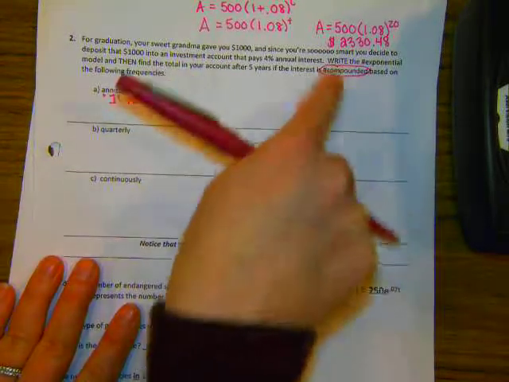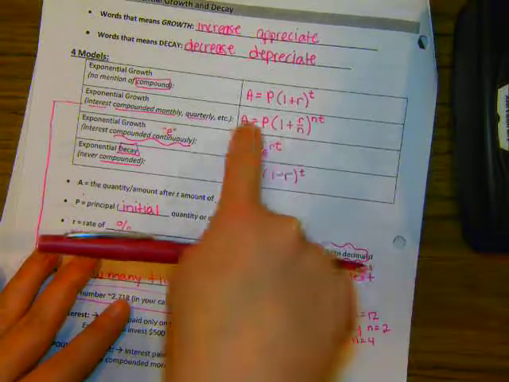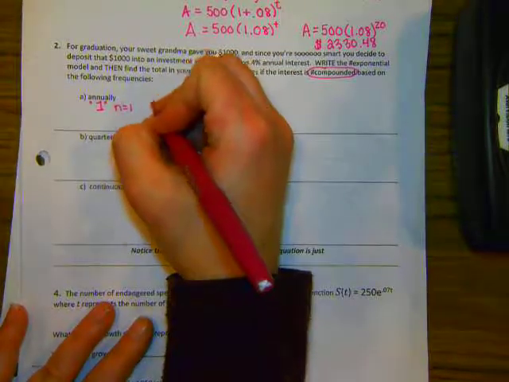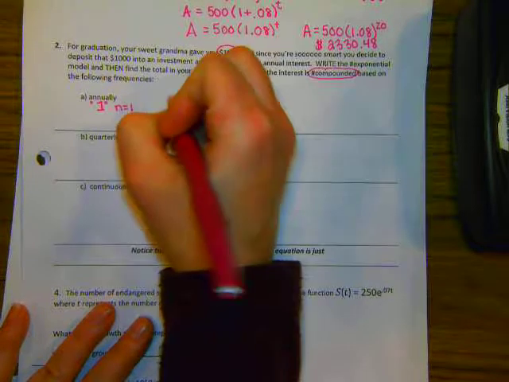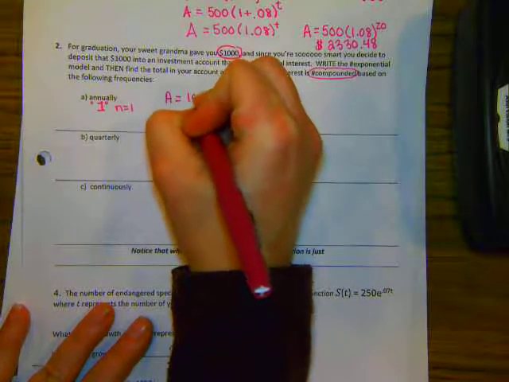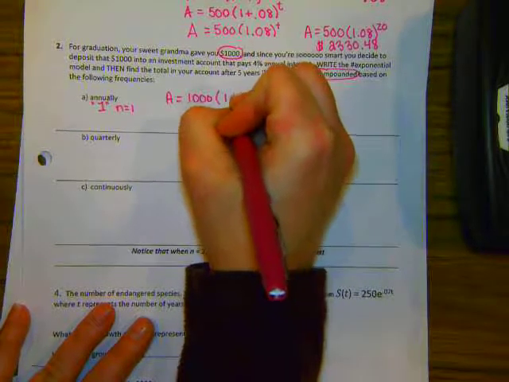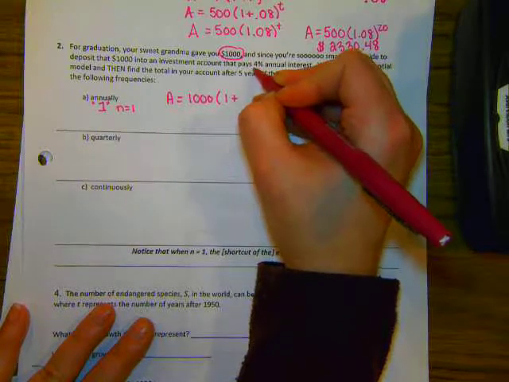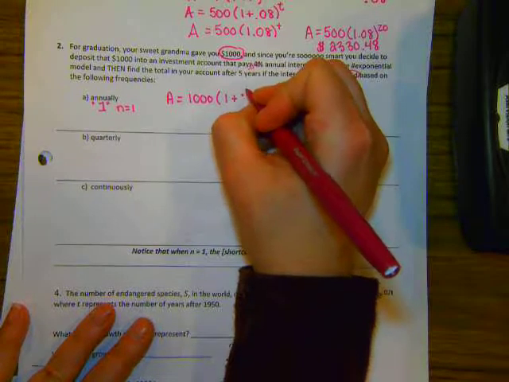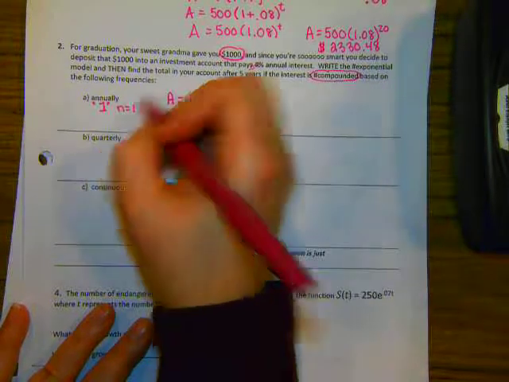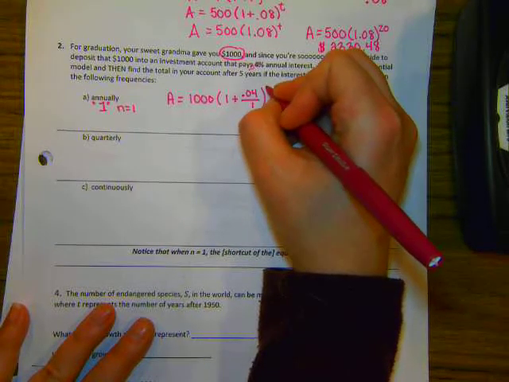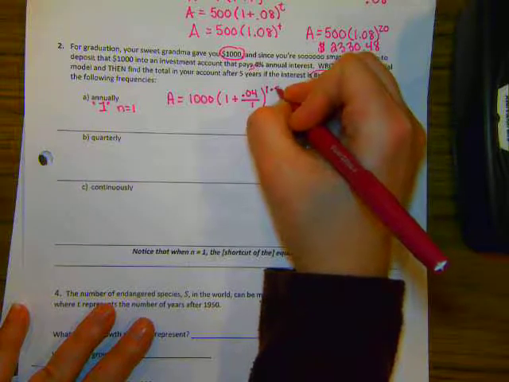And I know I'm using the really big formula because of the word compound. So that formula would be formula number 2, guys. Exponential growth with compound. So let's take a look here. Our initial amount is 1,000. So P is 1,000. And then it's 1 plus, now your R, remember, needs to be as a decimal. So that's really 0.04. N is how many times it's compounded, which is 1. And then it says N times T, so 1 times 5 years, because we hold it for 5 years.